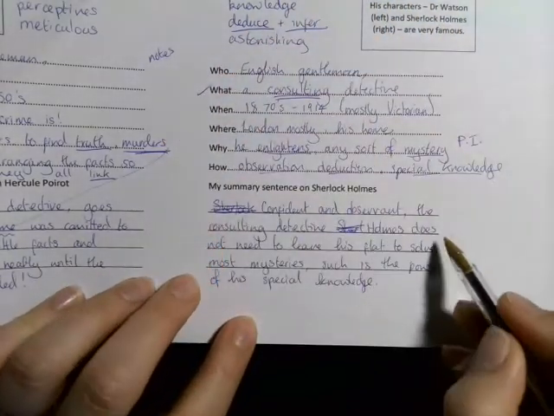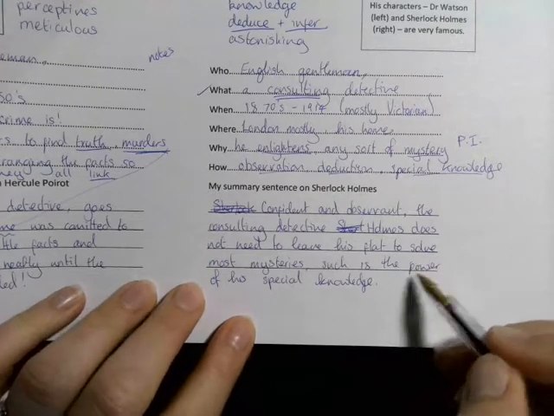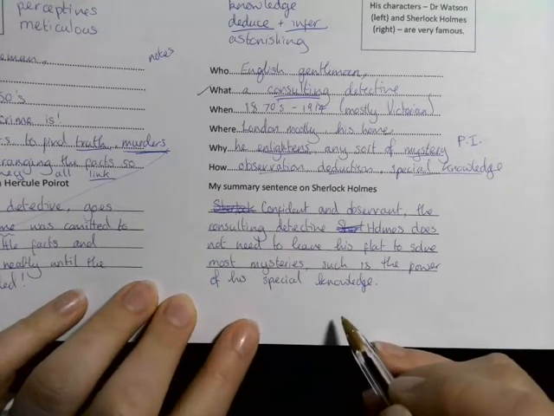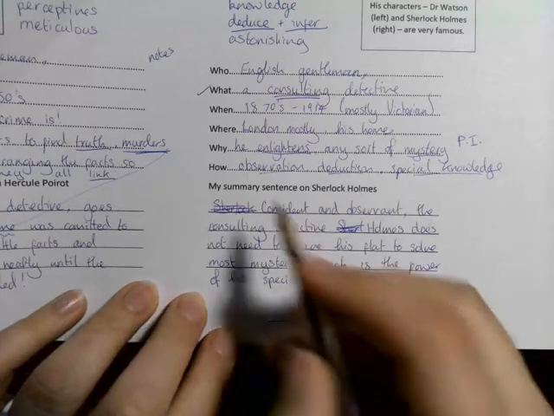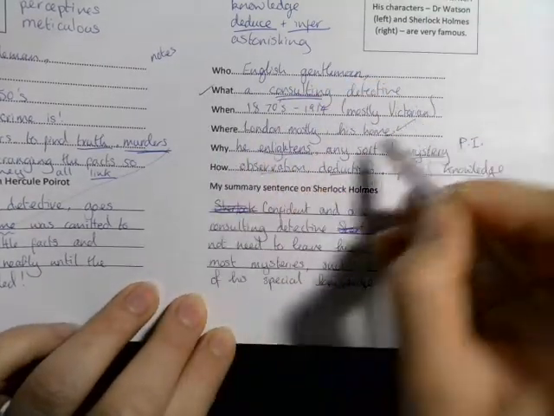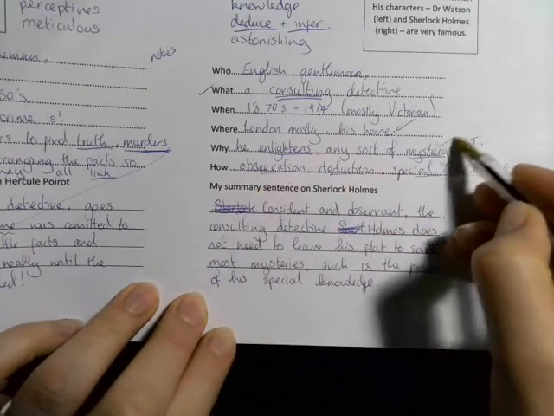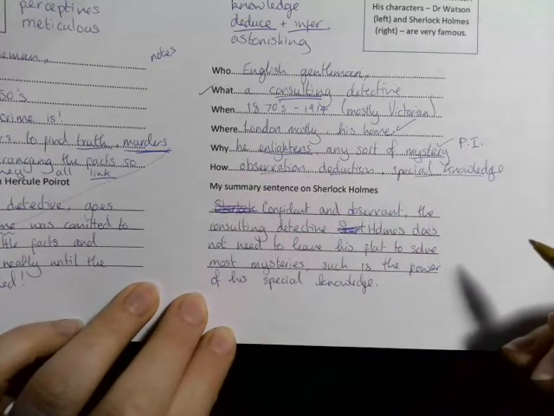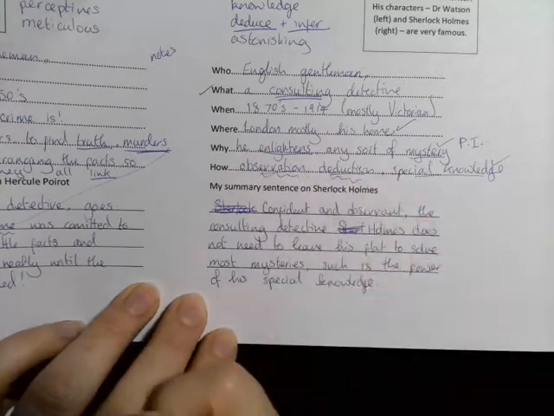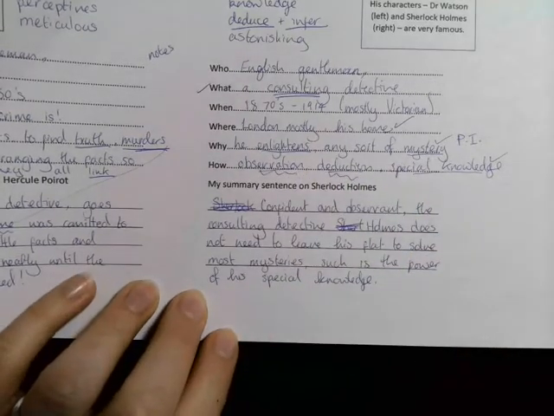Holmes does not need to leave his flat to solve most mysteries. Such is the power of his special knowledge. So I've included consulting detective. I've got the fact that he's in his home, that he solves mysteries, and special knowledge. I didn't manage to cram in observation and deduction, but it is only one sentence.